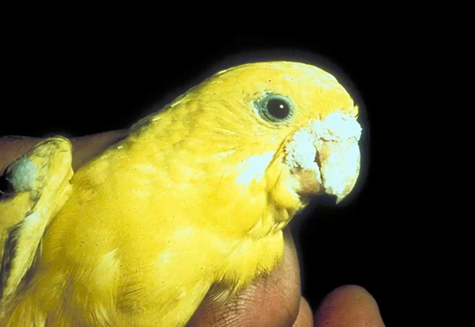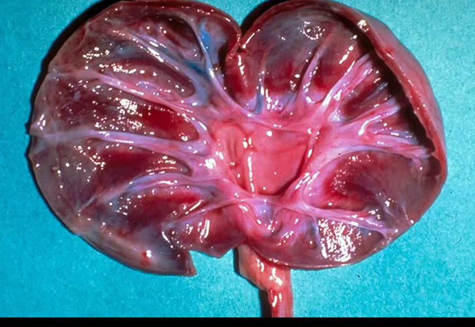Let's move on to number 3. This is tissue from a dog. Can you give me a morphologic diagnosis?